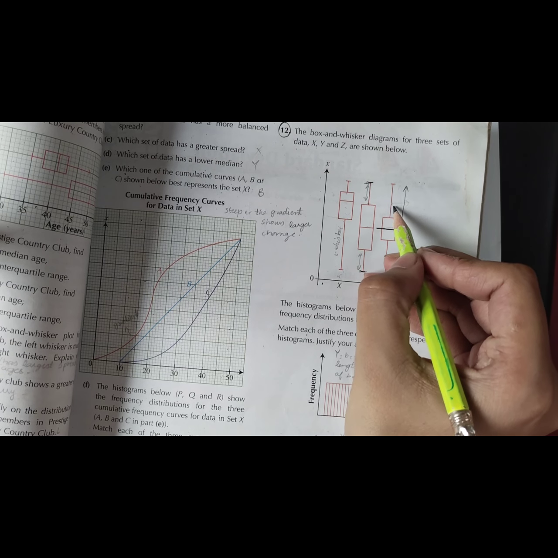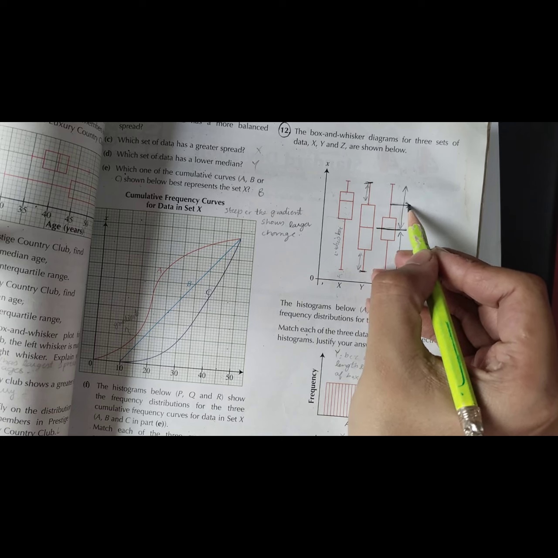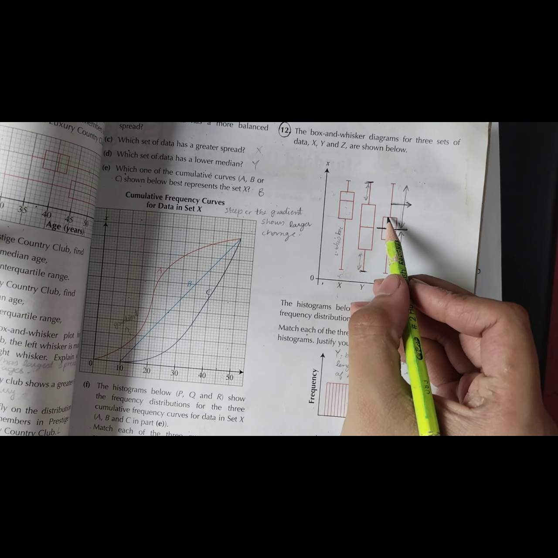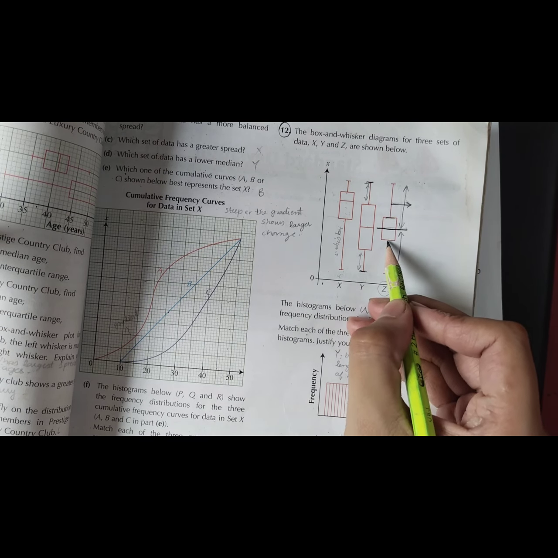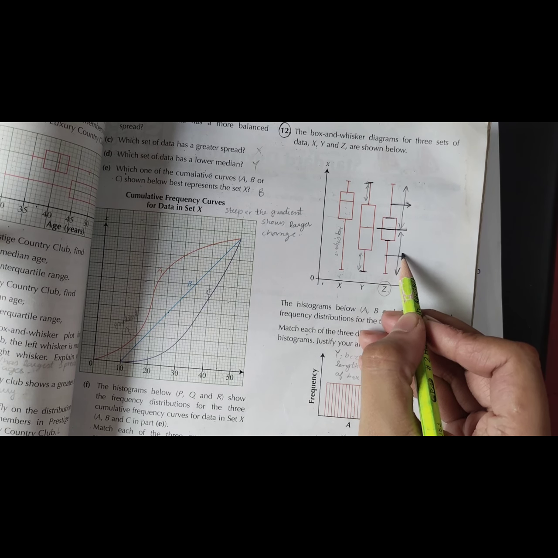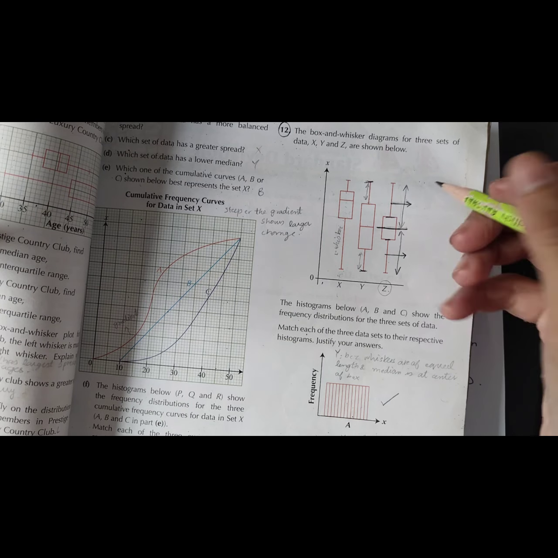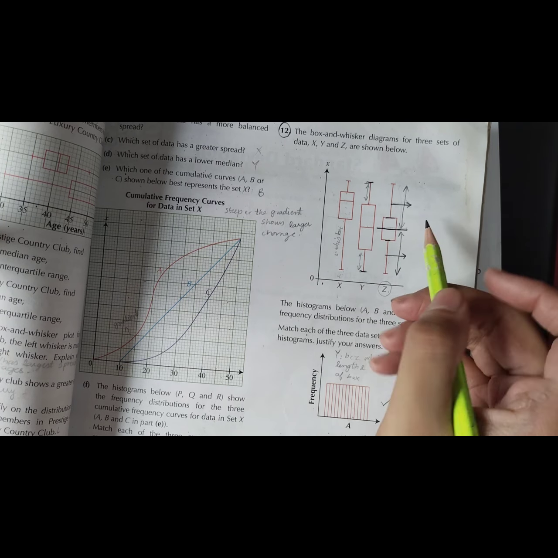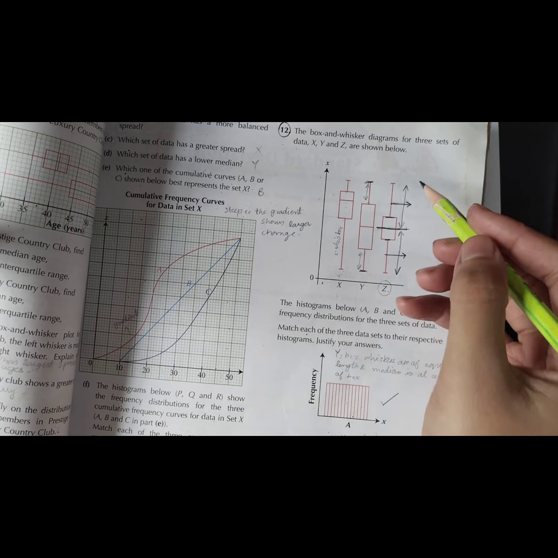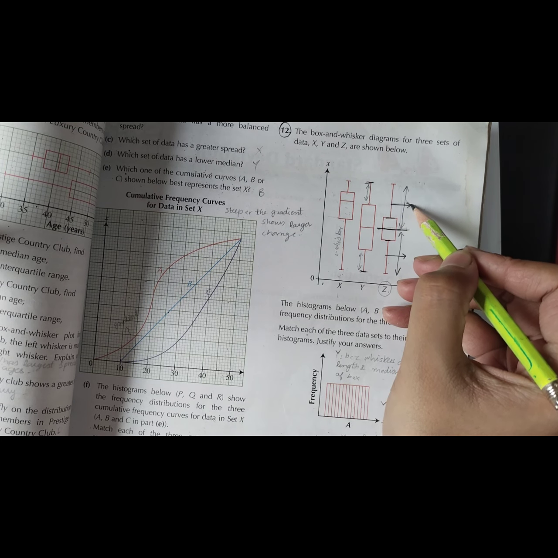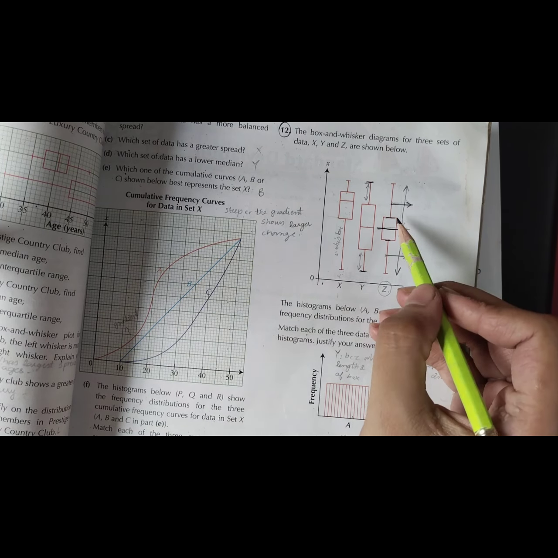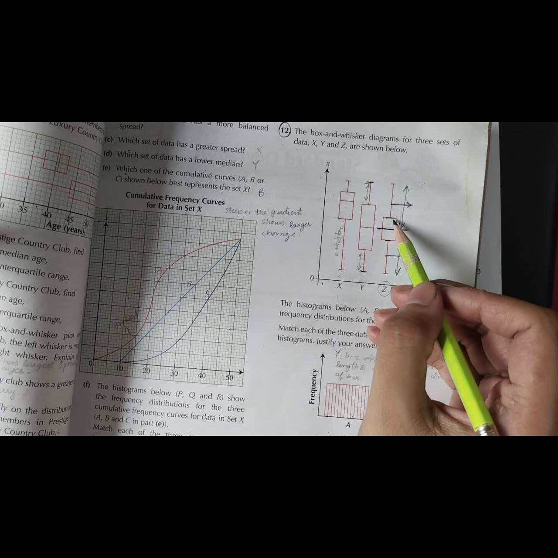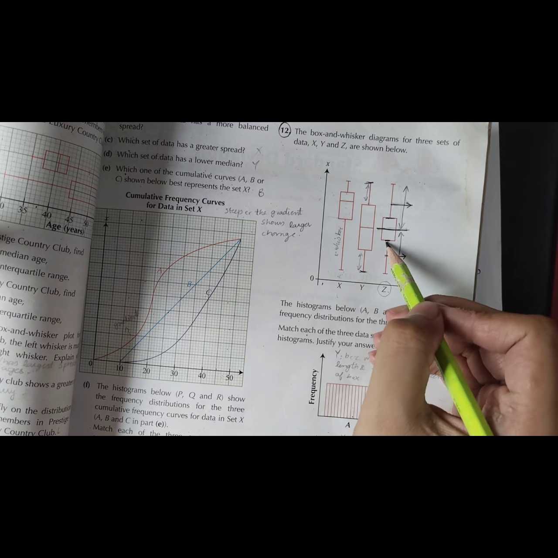The middle value of this data will come somewhere at this place, and here the diagram shows the upper quartile and lower quartile at this place and this place. I'm just judging it, because upper quartiles and lower quartiles are your middle values. So if you find your median, which is this, now you have to check the other middle values. This comes here and this comes here, but the diagram shows that the upper and lower quartiles are here and here.